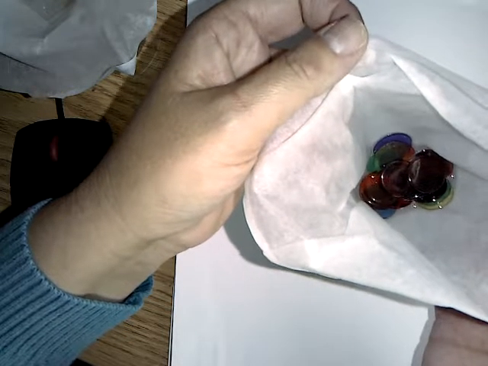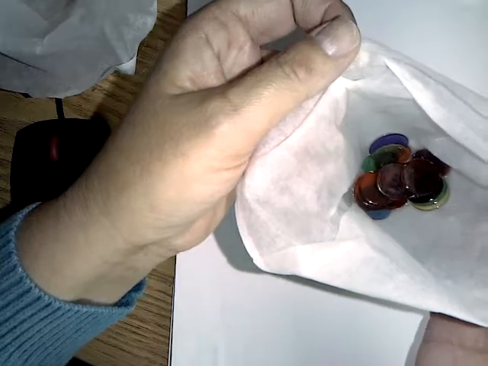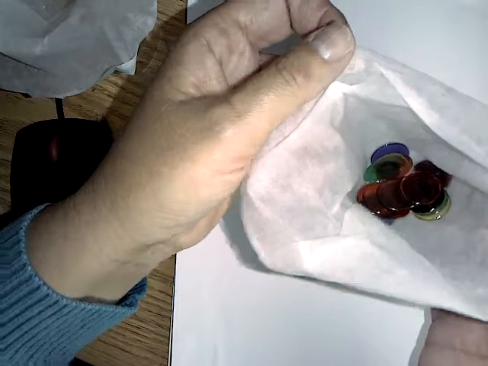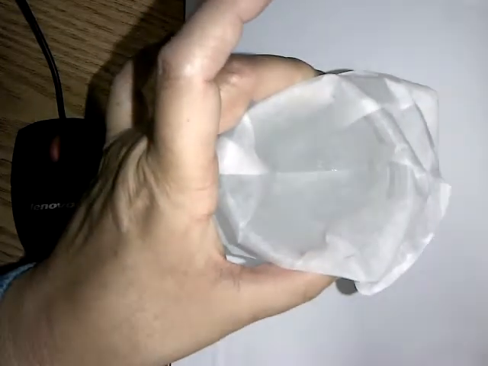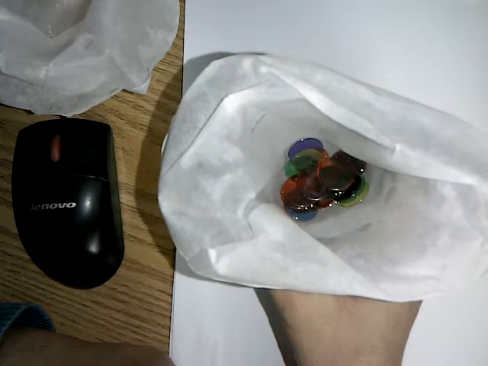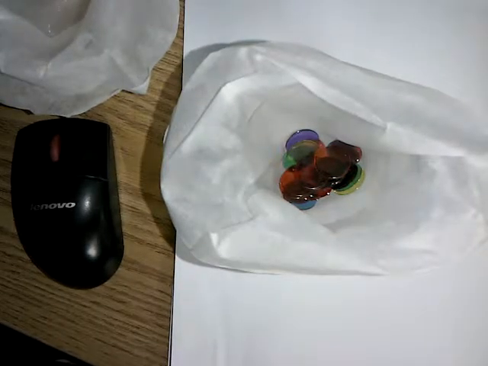So in this case, it let water through, but it did not let the larger molecules through, or in this case, the chips. So the difference between permeable, which lets all substances through the membrane, and semi-permeable, which lets some substances through the membrane. So I'm going to go ahead and put this off to the side.